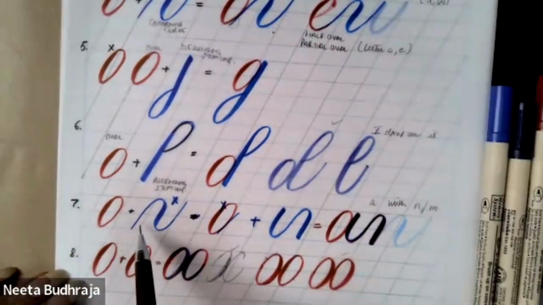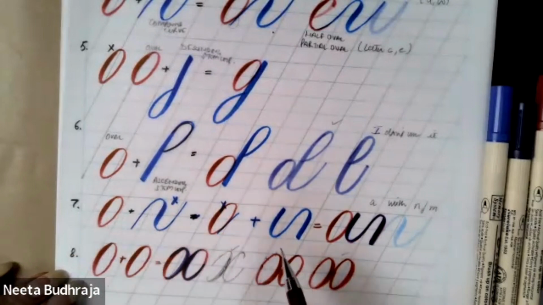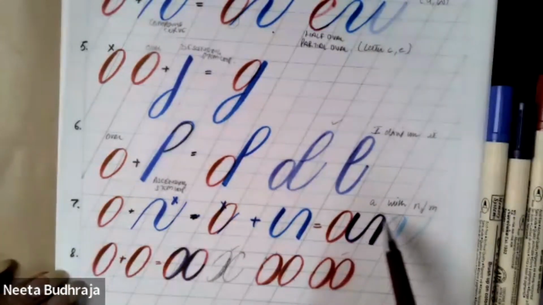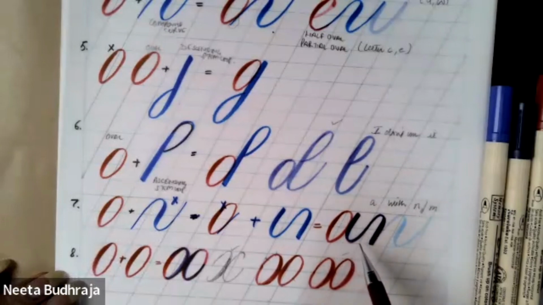And then oval and reverse compound curve. So this was the reverse compound curve. That can be used in A joining with letter N. So the underturn of letter A and overturn of letter N join together when we are writing these two letters together. So this can be used in an or and or another. This is the stroke connection that helps us in joining two letters together.